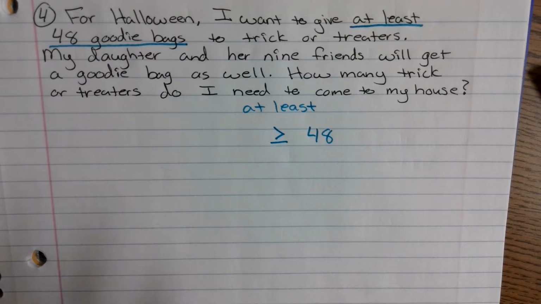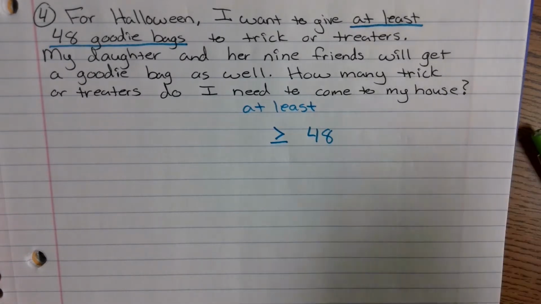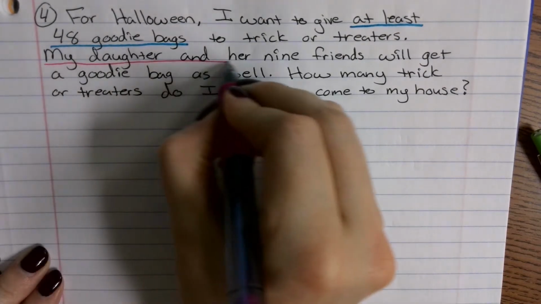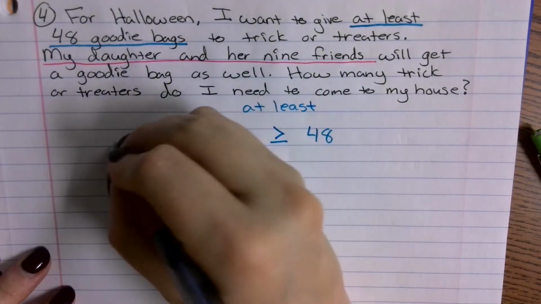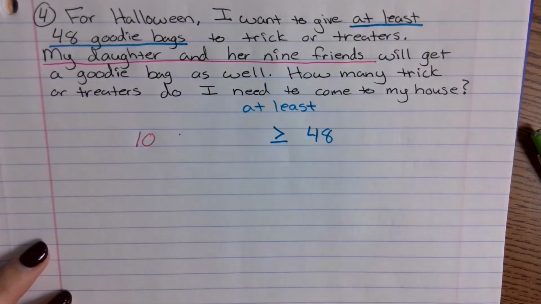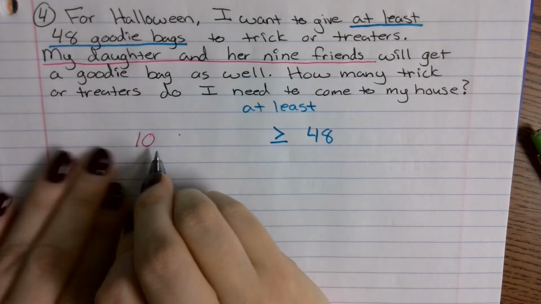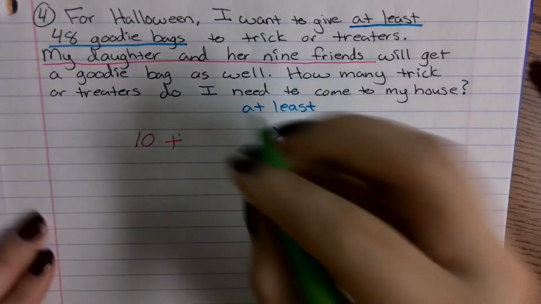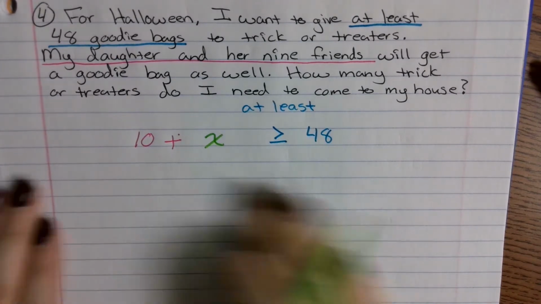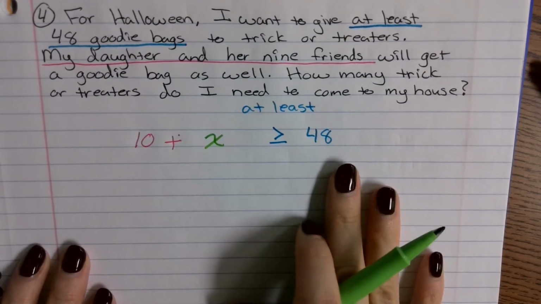Now, my daughter and her 9 friends are going to get a goodie bag. So how many trick-or-treaters do I need to have come to my house in order for me to be satisfied? So how many people am I starting off with? I'm starting off with 10, right? My daughter and her 9 friends, that's 10 people. So I'm already getting rid of 10 of them, aren't I? So that's 10 people that I'm already starting with, plus I need the rest of the trick-or-treaters to come. So this is my statement. 10 plus X is greater than or equal to 48.